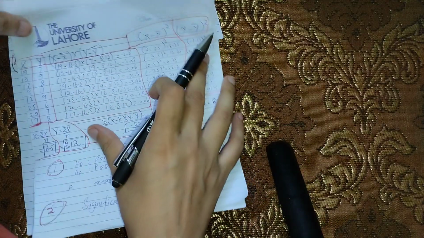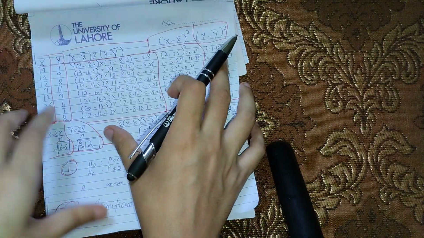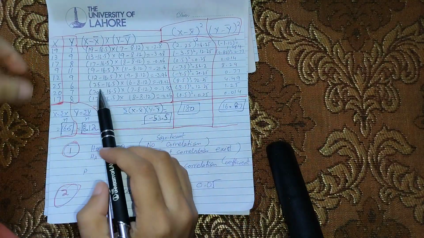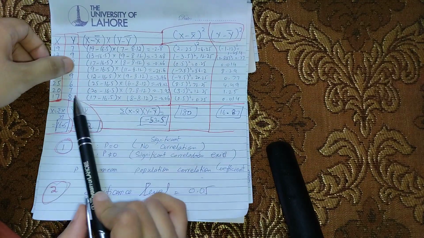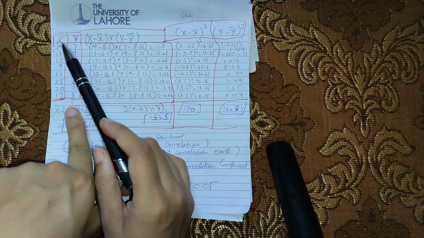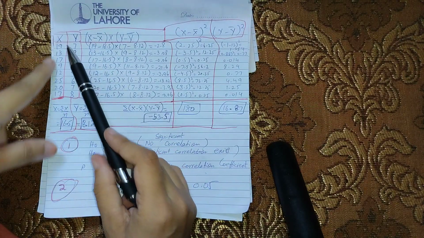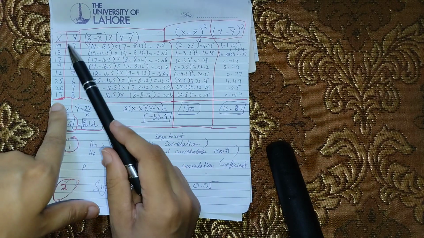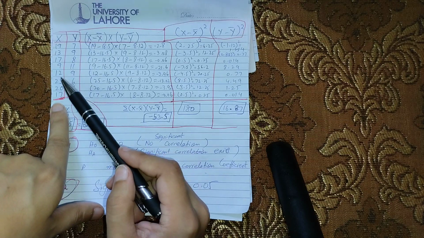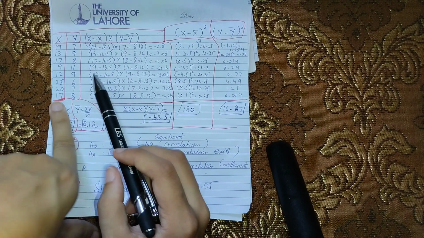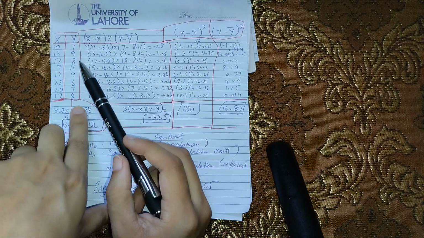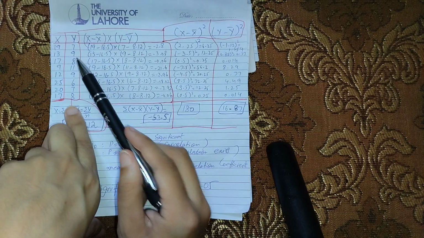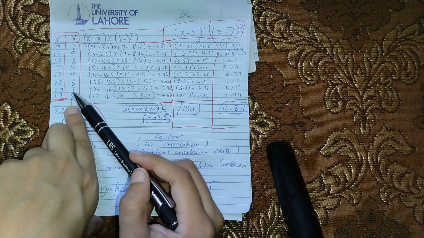So let's start from the example. This is the one variable x, and this is the second variable y. In the x variable there are the following values: 19, 13, 17, 9. And in y, the second variable, I have taken these observations: 7, 9, 8, 11, 9, 6, 7, 8.